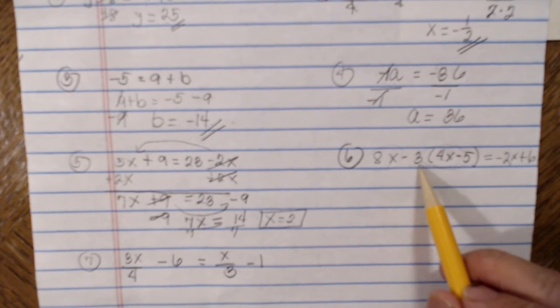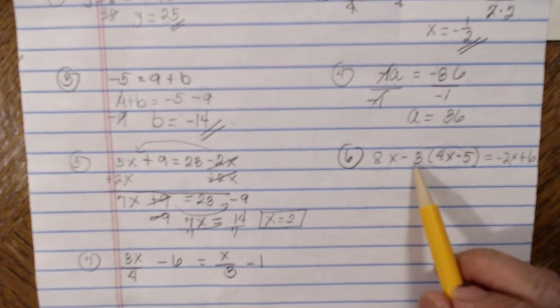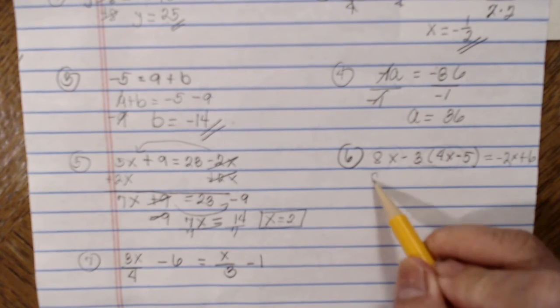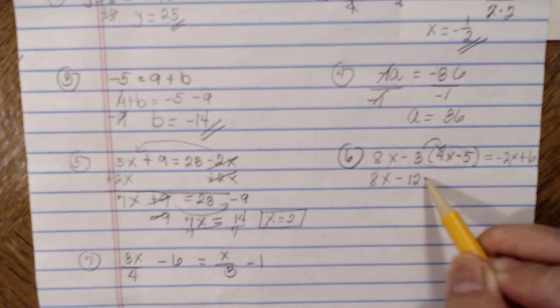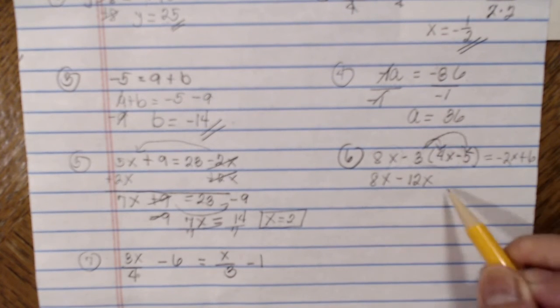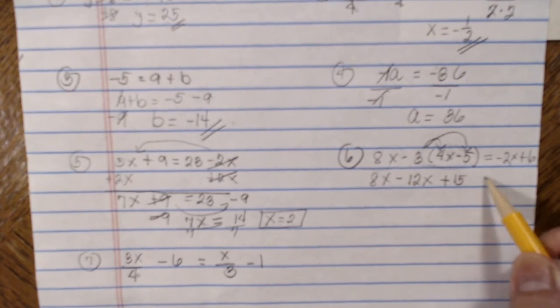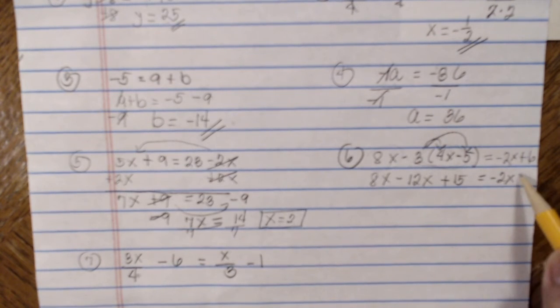Distributive property. So distribute negative 3, because this is negative 3. So 8x minus, distributing this, that would give me 12x. Distributing this, that would give me positive 15 equals negative 2x plus 6.